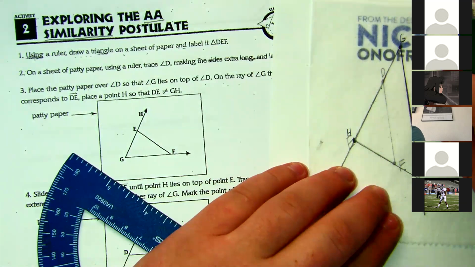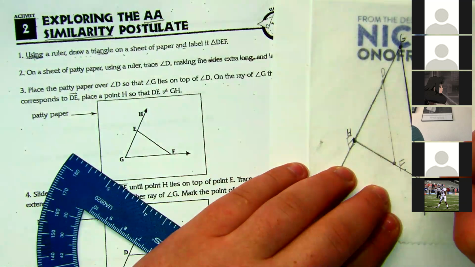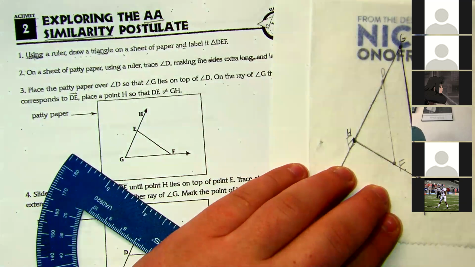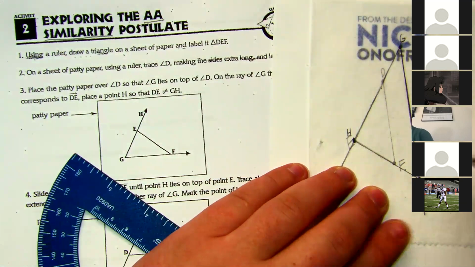When you trace your line, you're going to trace it until that intersection. And we're going to call that intersection J.